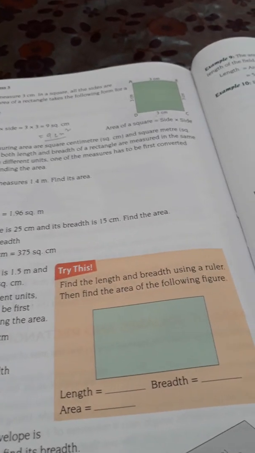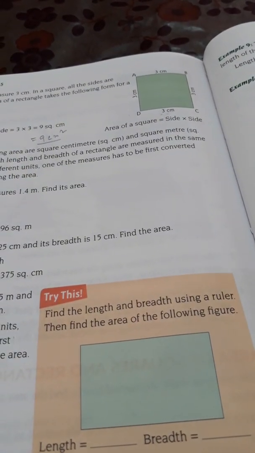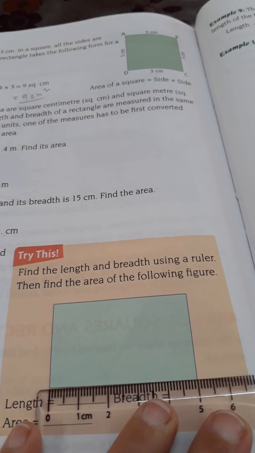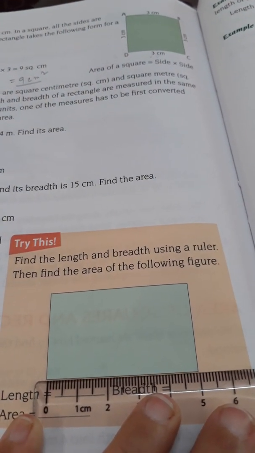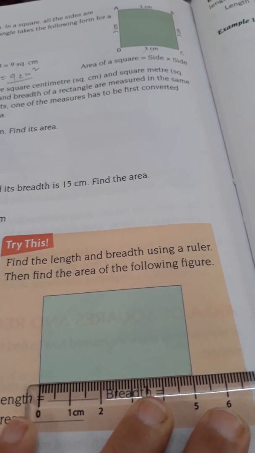So let's try this. Find the length and breadth using a ruler. How to find out the length and breadth? By using a ruler, that thing you already know. For this we need a ruler. One side we have to measure. Start measuring. See, it is 5 centimeters.